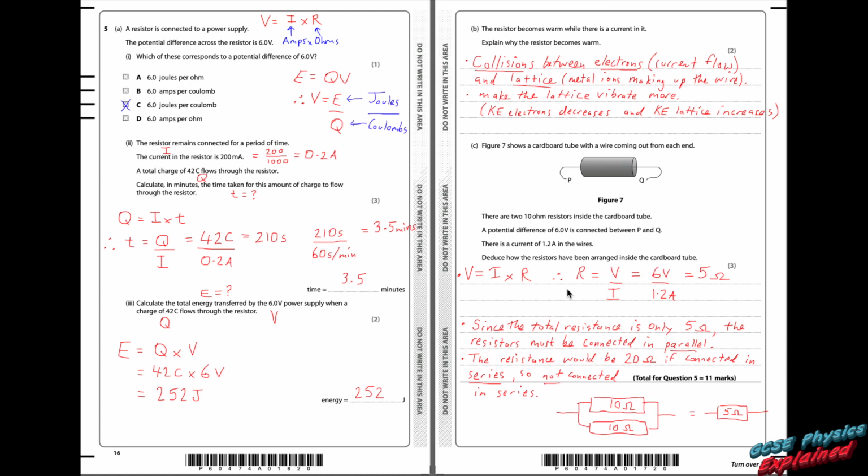Okay, the first thing we need to do is take our Ohm's law, V equals IR, and rearrange that so we can find out what the resistance is. Now if we've got a voltage of 6 volts and a current of 1.2 amps, that means that the resistors in here have got a resistance of 5 ohms.